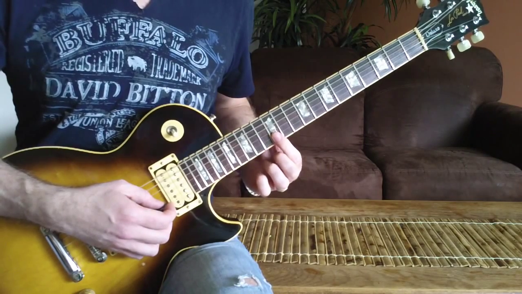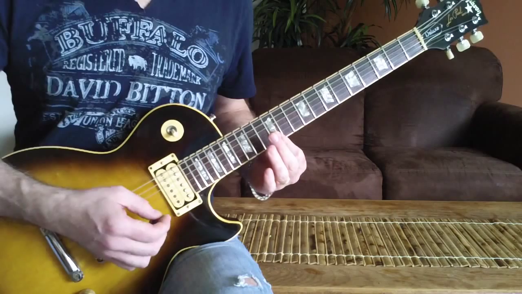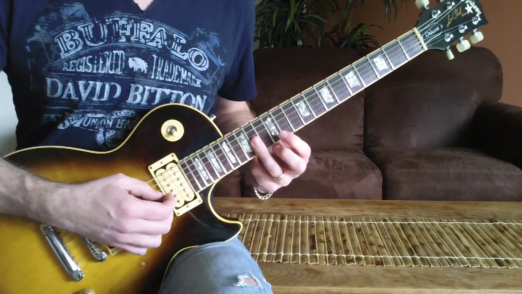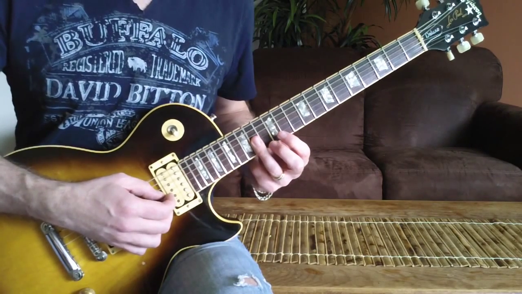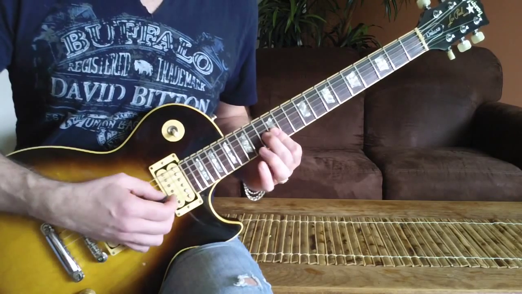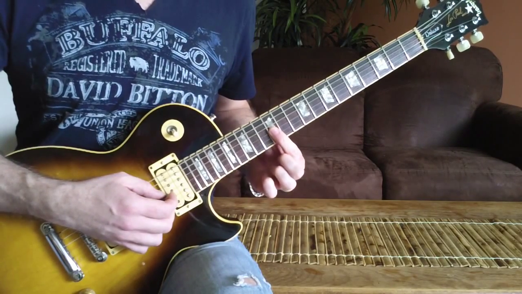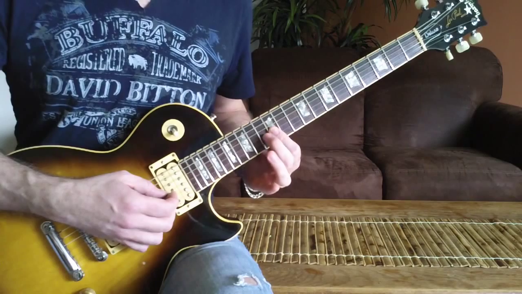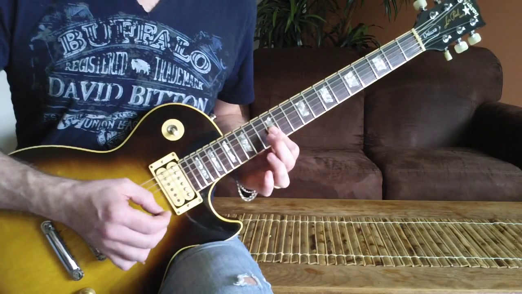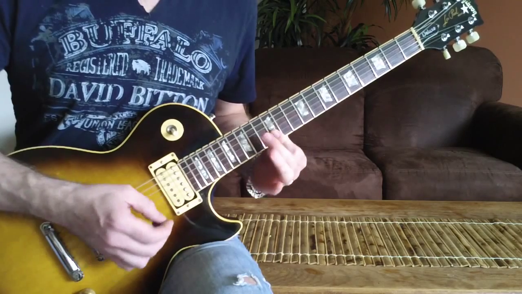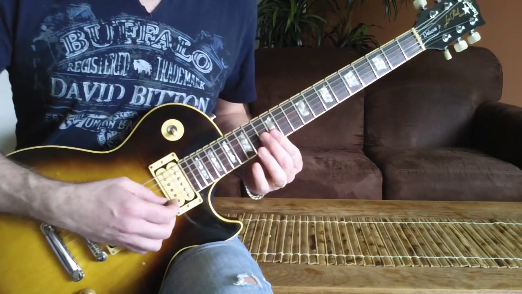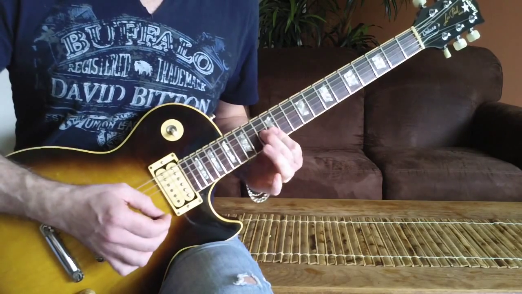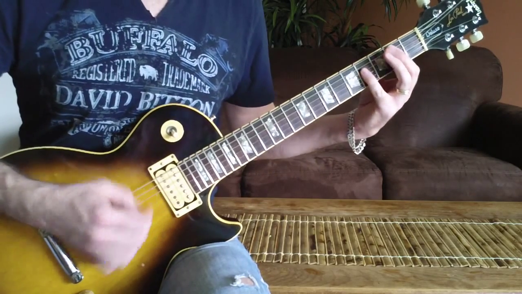So B string and E string on the 12th fret. And this is G string and B string on the 14th fret. And then index finger, G string and B string, 12th fret, with a hammer on with your middle finger to the 11th fret on the G string. And then you're into the pre-chorus.